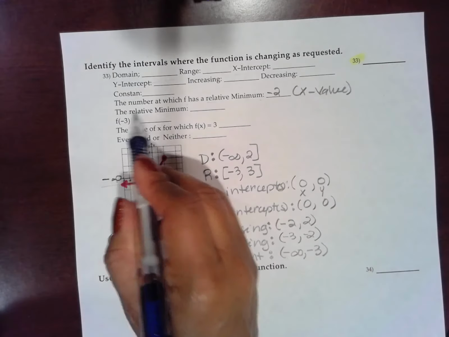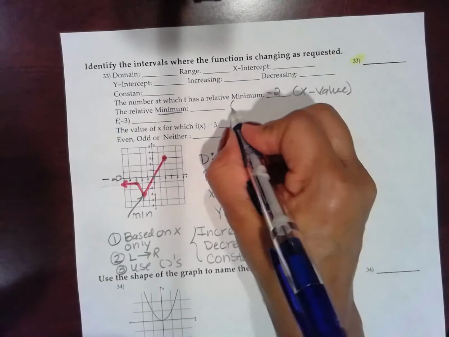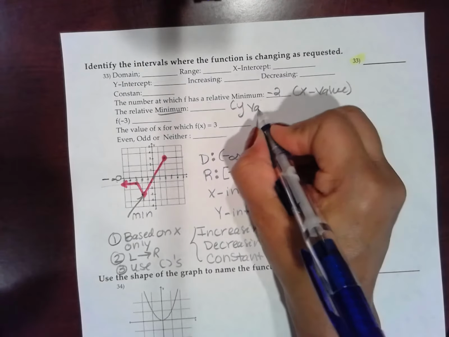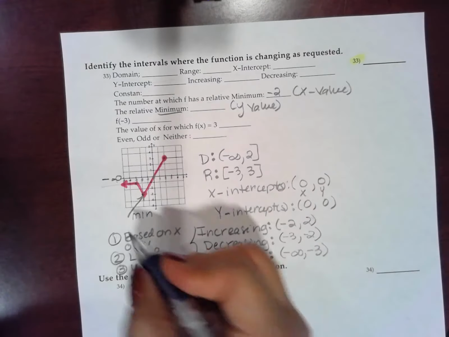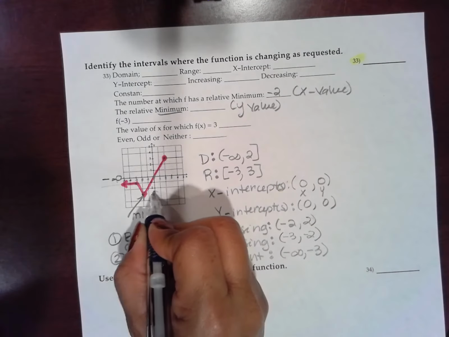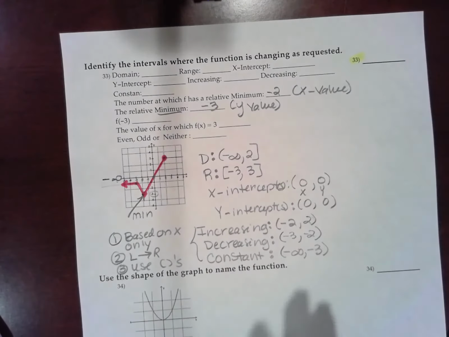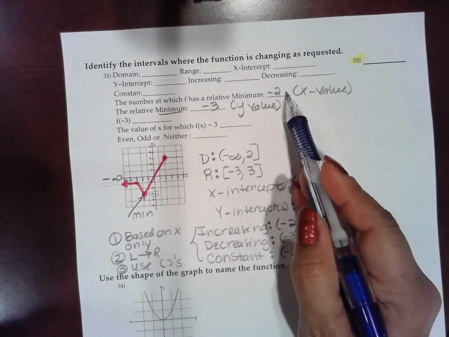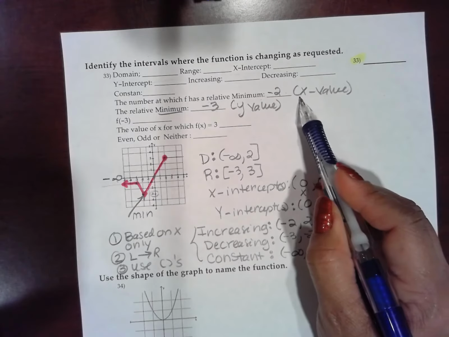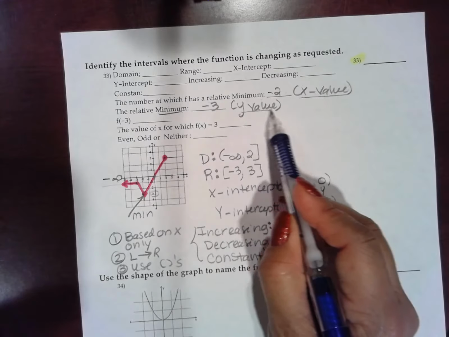Then the other one, the relative minimum. In English, like I say, that's the y value of the lowest point. So what is the y here? I look to the right and it's negative 3. That's all you are to do. Look at the lowest value. What is the x? What is the y? On the test, I will write those in there.